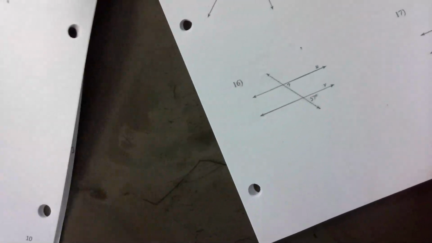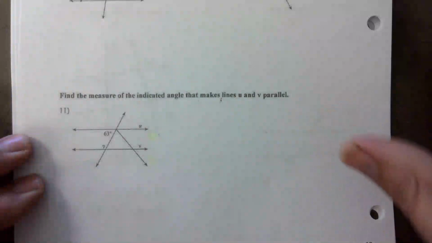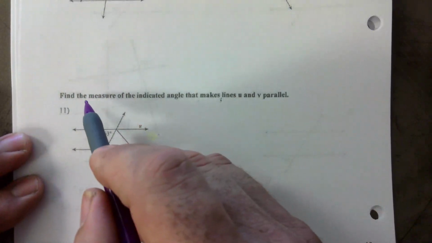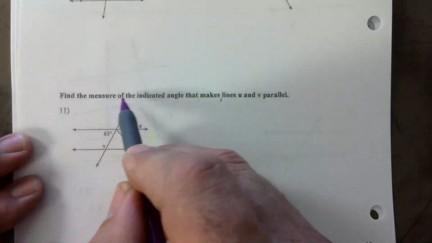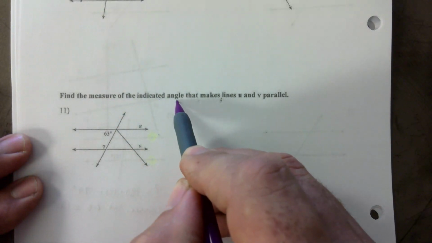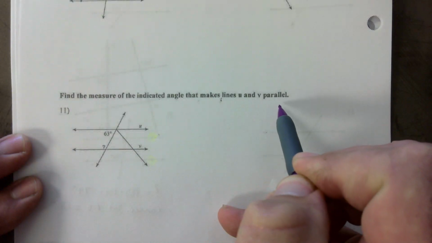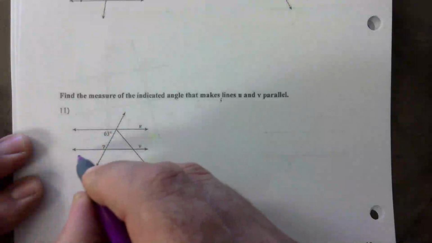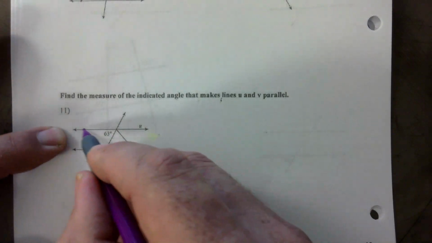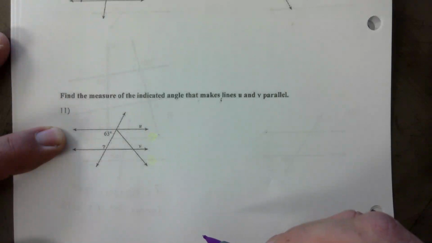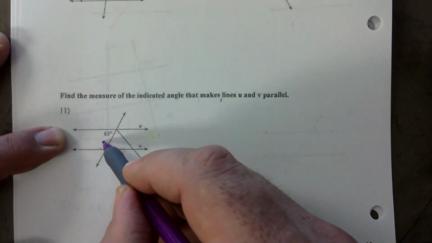Okay, let's go to page 10, question 11. I'm interested in that one. So I'm getting warmed up for the next stage here. Find the measure of the indicated angle that makes lines U and V parallel. So this is your line U, this is V. We want to know, can we put the parallel symbol in there? What would the question mark have to be?